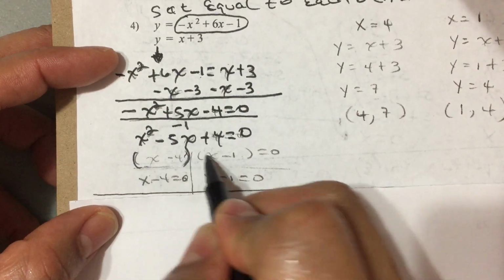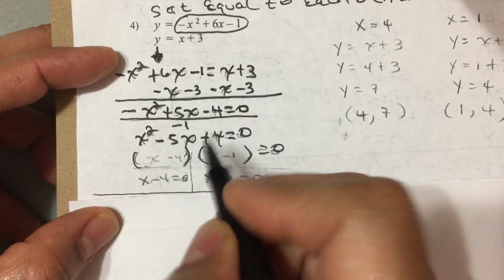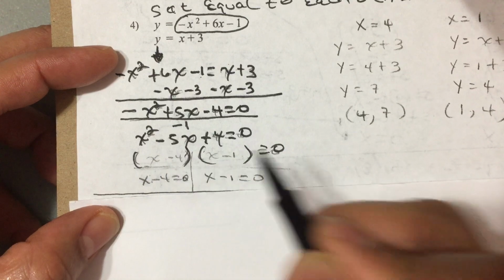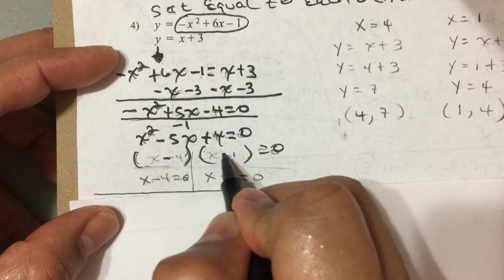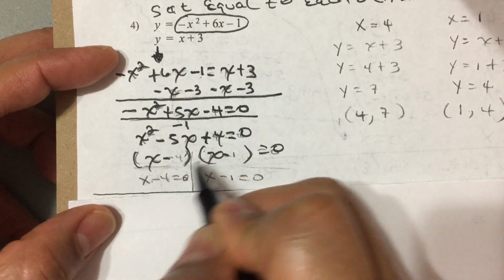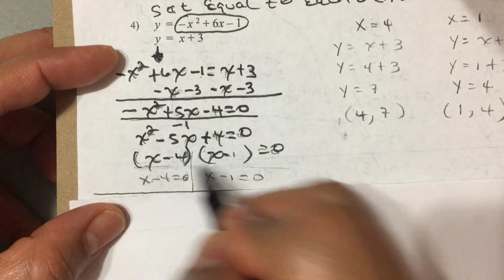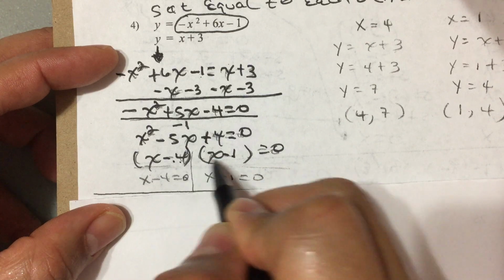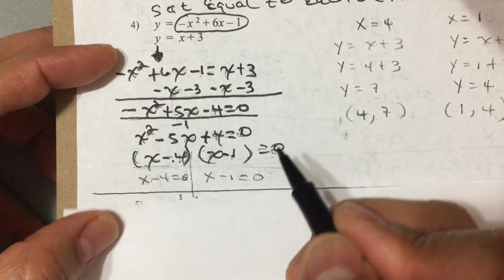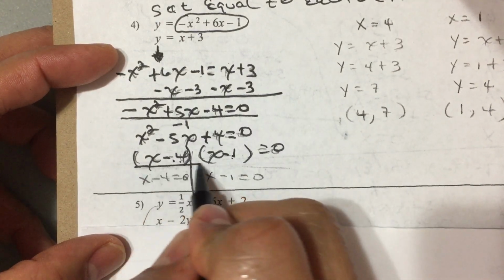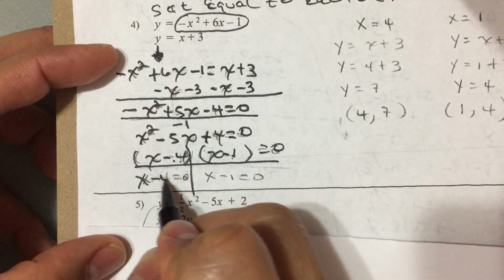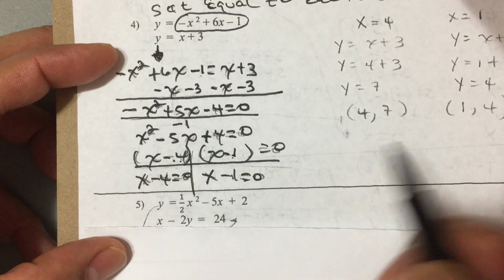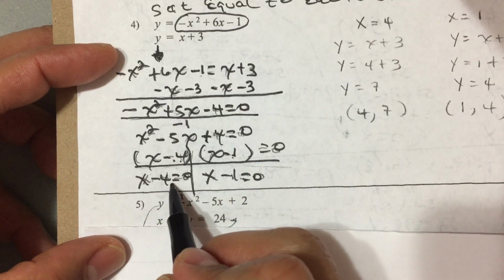So, double bubble, same signs, because if the last one is positive, both bubbles take the middle sign, so they're both going to be negative. x and x, and 4 and 1, because negative 4 times negative 1 is positive 4, and negative 4 plus negative 1 is negative 5, okay? We do our t-chart. Remember, you set each set of parentheses equal to 0, and you know what's going to happen, okay? That's going to become positive 4.